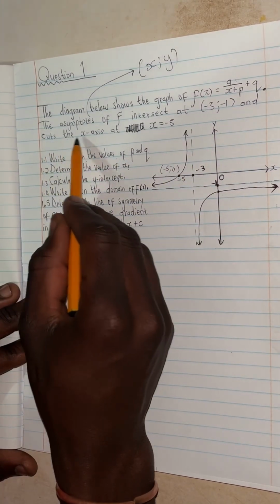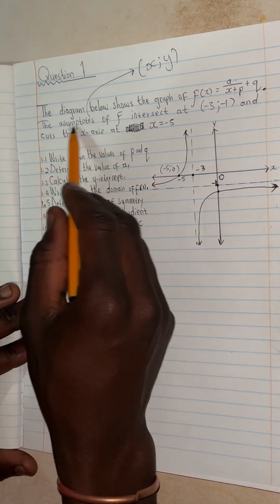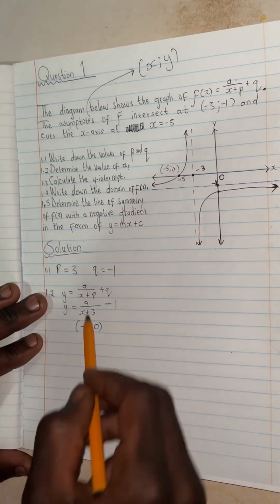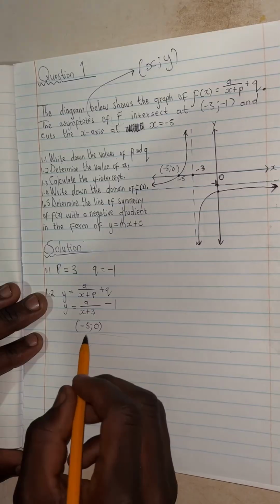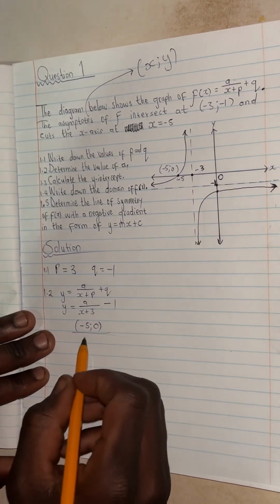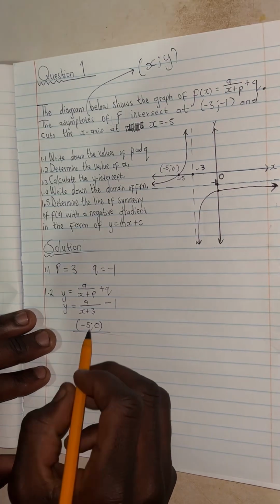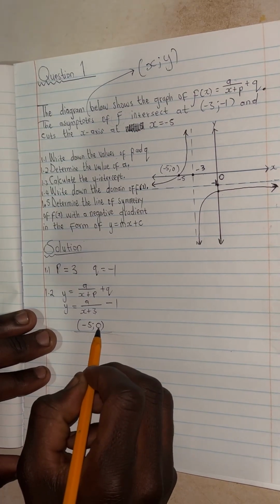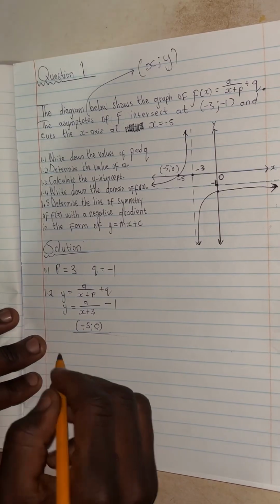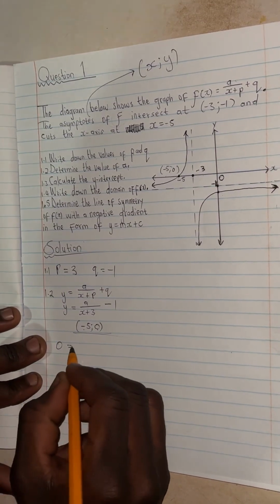And the x-axis, remember they said F cuts the x-axis that they're giving us. So this is the coordinates that we're gonna use. So where you see y, you put 0. Where you see x, you put what? -5. So here 0 equals A.